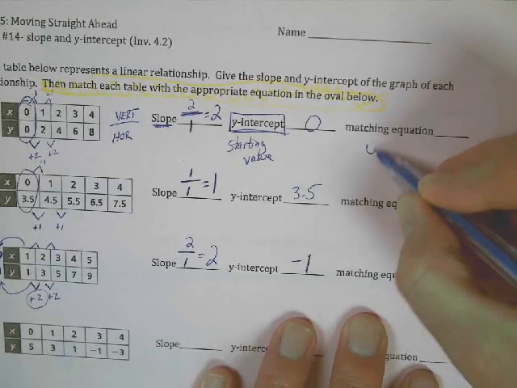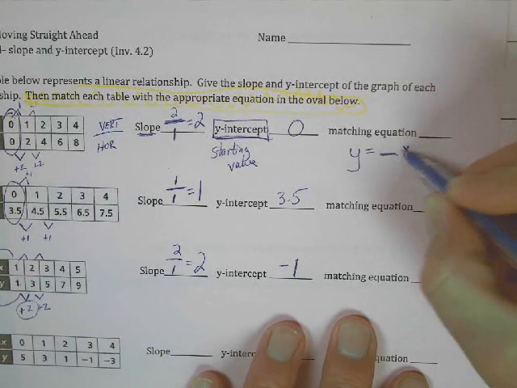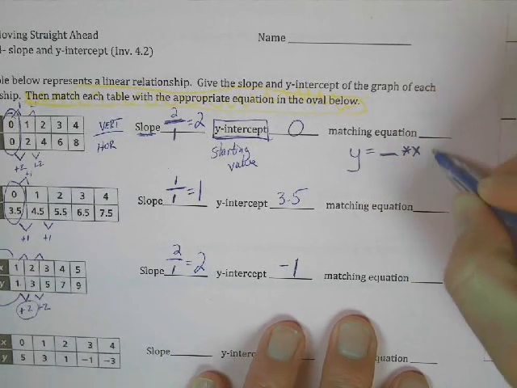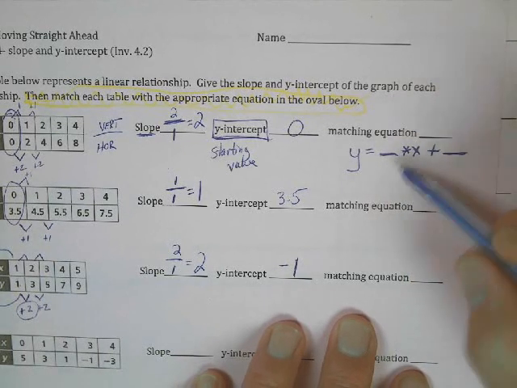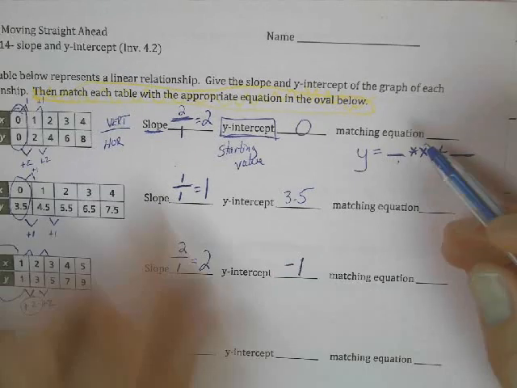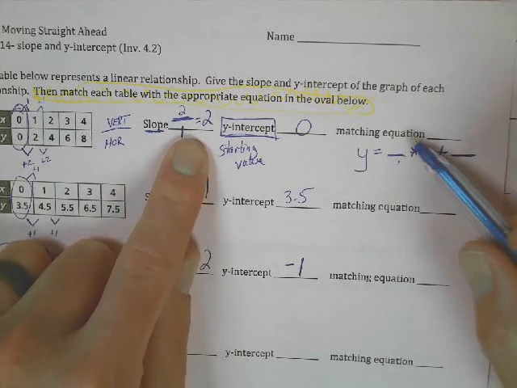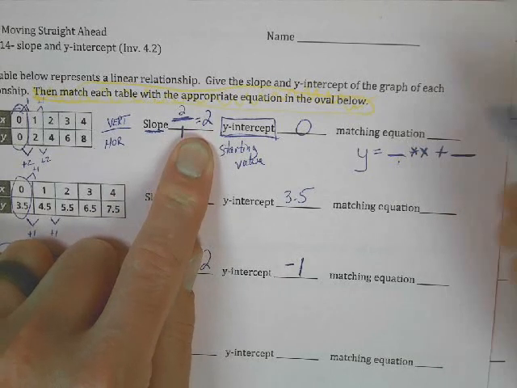We always said that the y is equal to something times x plus the y-intercept. And this something is my rate of change, or my unit rate, or my slope. That's our new word that we've been calling this. So here, we would just take the number that we found here, so the slope is 2.